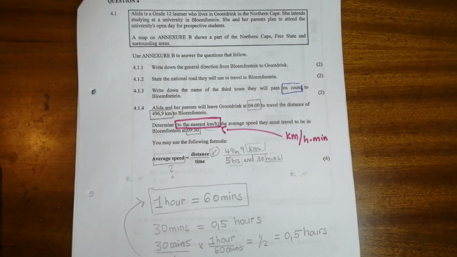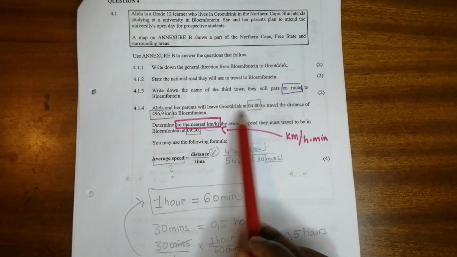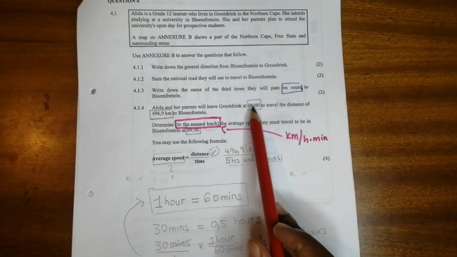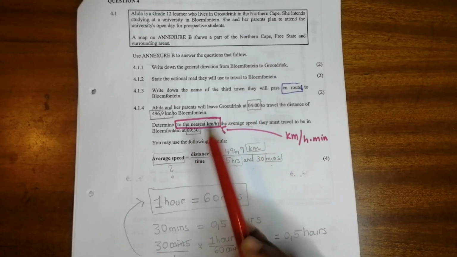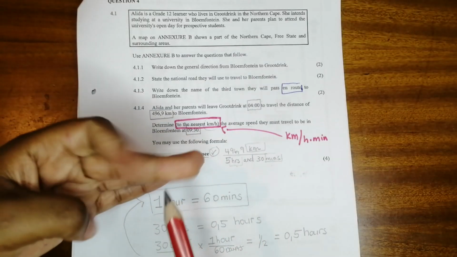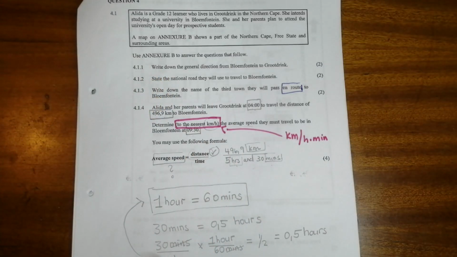So to get the kilometers per hour, we need to convert the additional 30 minutes that we will have gotten from moving from 4 a.m. in the morning to 9. And how we got that is that if they travel from 4 a.m. to 9, how many hours will they travel? So it's 4, 5, 6, 7, 8, 9. It's 5 hours plus 30 minutes. So it's 5 hours, 30 minutes.